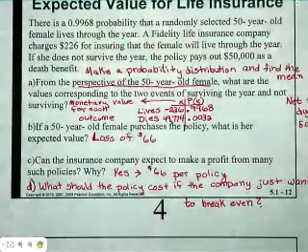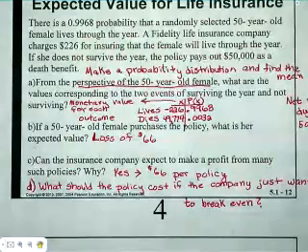It would be nice if Obamacare just broke even. How much would you pay for the policy?